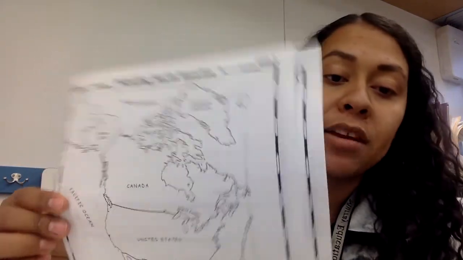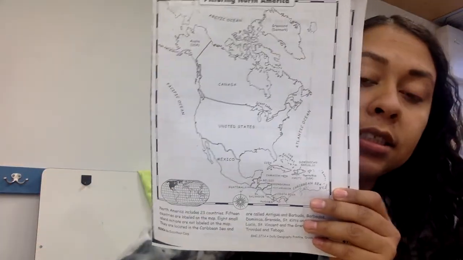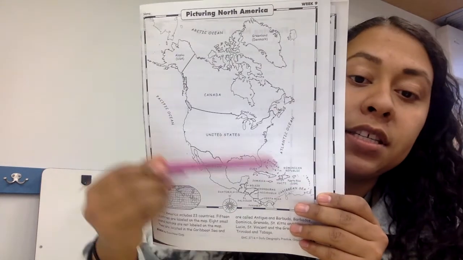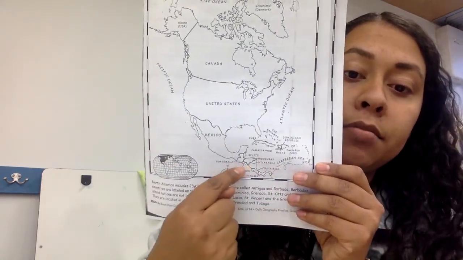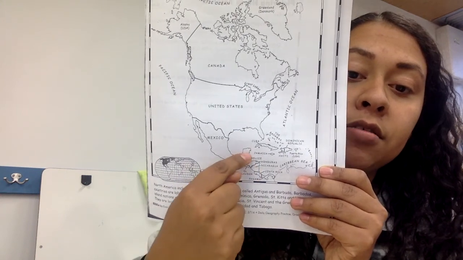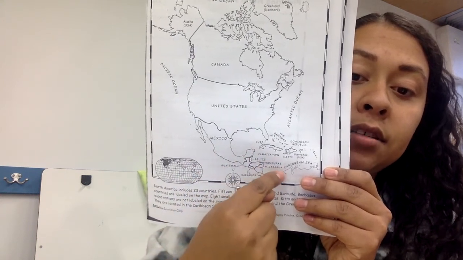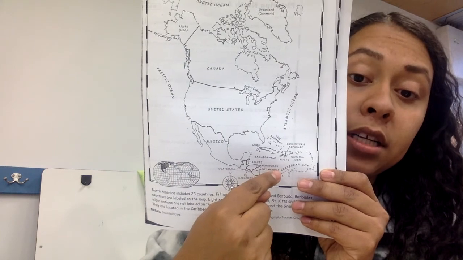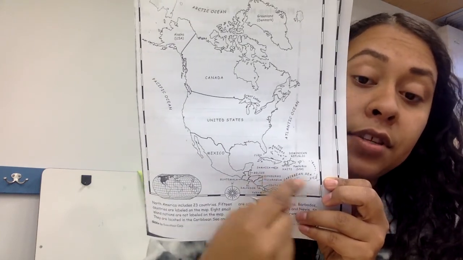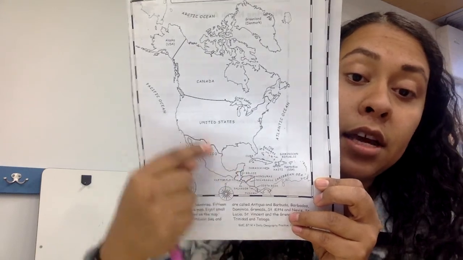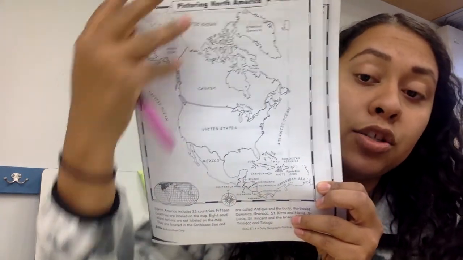So North America is all of this that you see here. Down here towards the bottom, from the edge of Mexico down to here is Central America, and then down here is South America. Okay, so everything from here and up, all of that is North America.